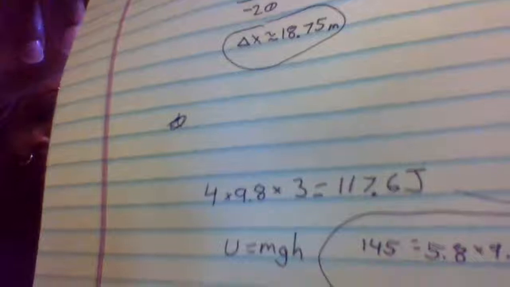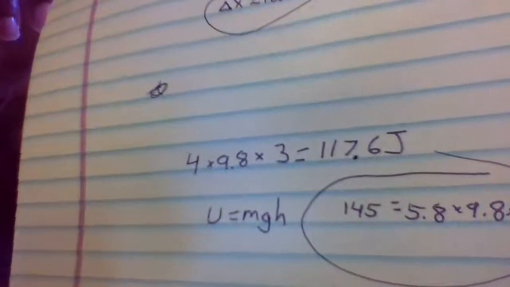Look in the circled part there, and you see that that h is what we're going to solve for. And we'll just use standard algebra there. Divide the 145 by 5.8 times 9.8. And that'll give us the h. And the h is approximately 2.5 meters. So this is all super straightforward. We're doing great. This is almost as hard as it gets. Not quite. We're going to have to start doing some combinations. But for now, hey, no problem.